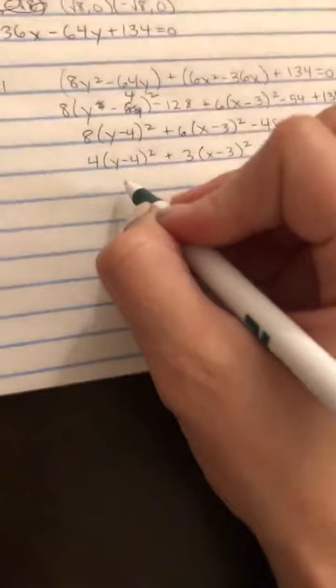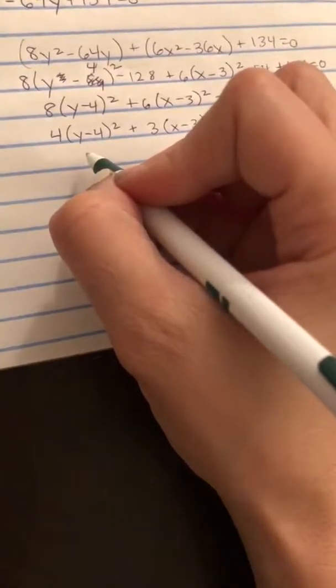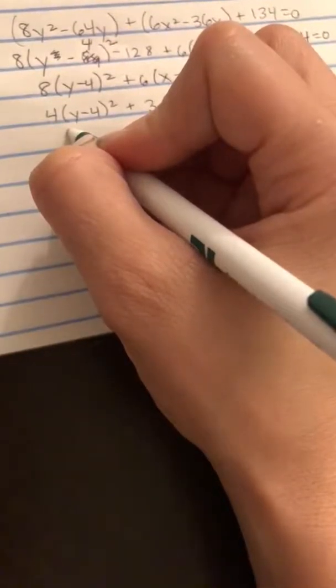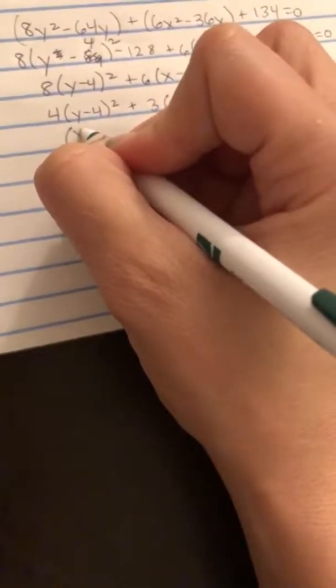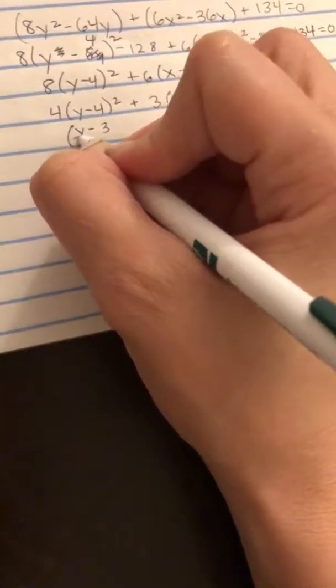Now we're ready to put it into our standard format over here. So we're gonna get y minus 3 all over the square root of 8 squared plus x minus 4.